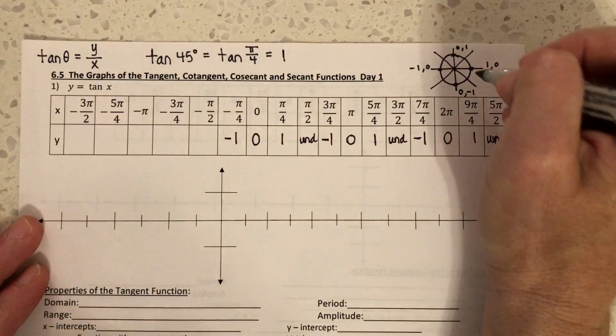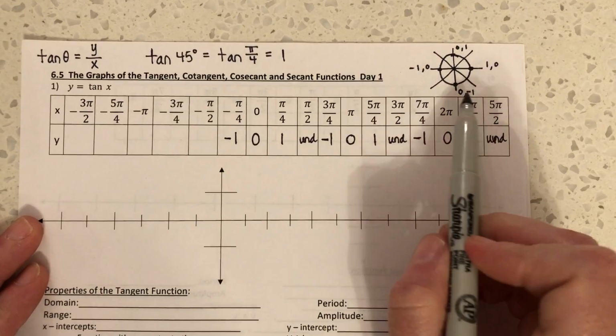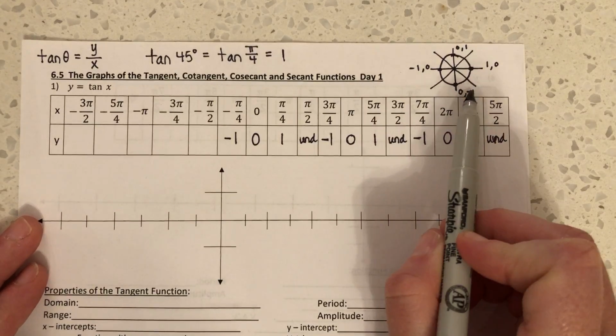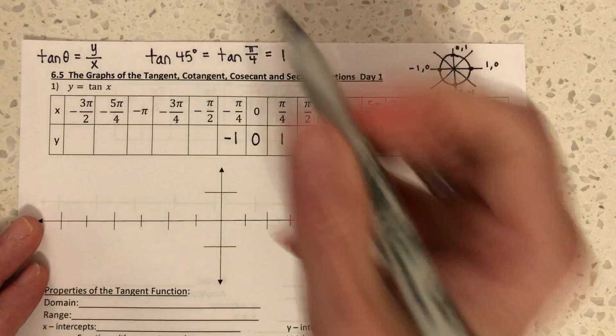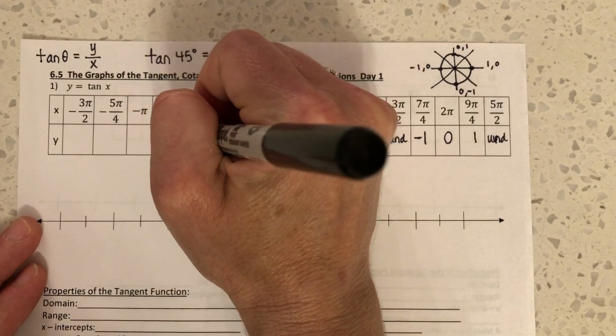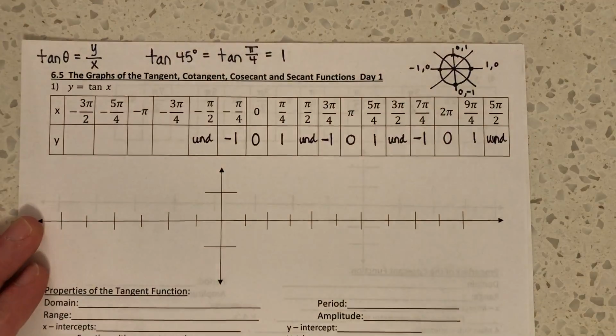Okay? Negative pi over 2 is right here. It lands in the same spot as 3 pi over 2. Y over x is undefined. So that's another angle that you should not have plugged into the tangent function.